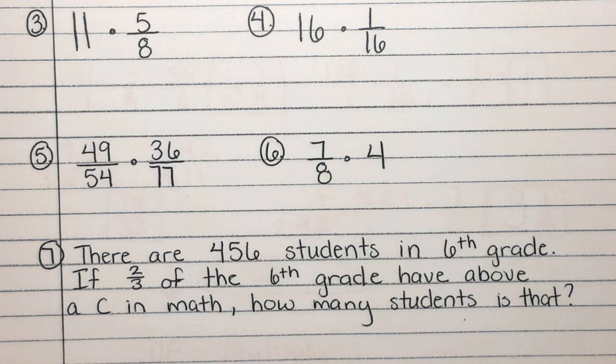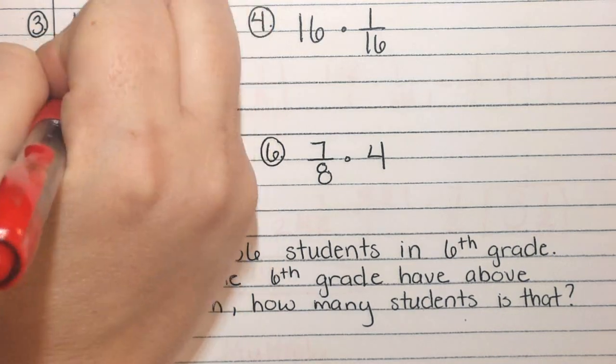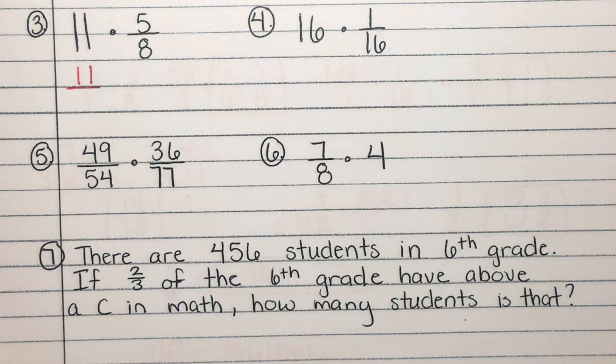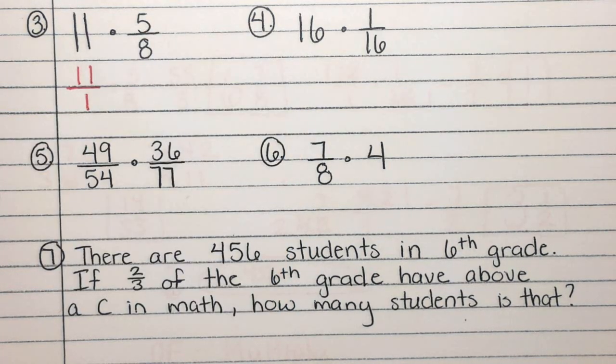All we're going to do if we have a whole number, you ready? It's going to be a little bit of magic here. I'm going to write 11, and I'm going to put my fraction bar under it because I want to make 11 a fraction. On the bottom, I'm going to put a 1. Let's think about it. That fraction bar means division, correct? So this says 11 divided by 1. What's 11 divided by 1? 11.